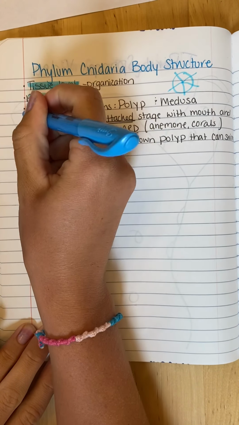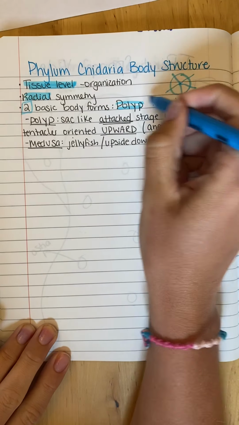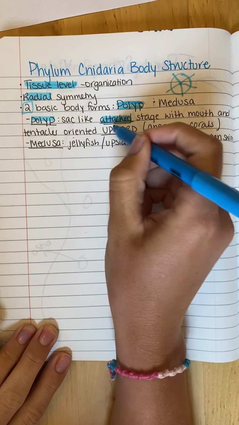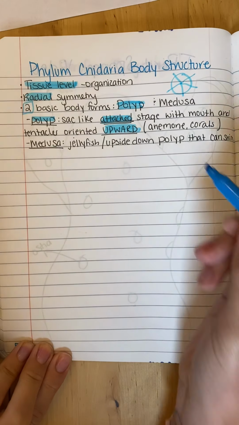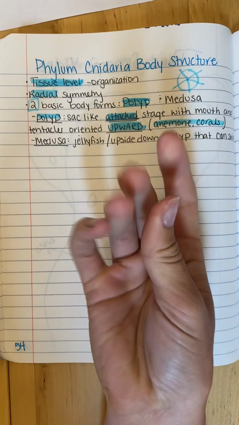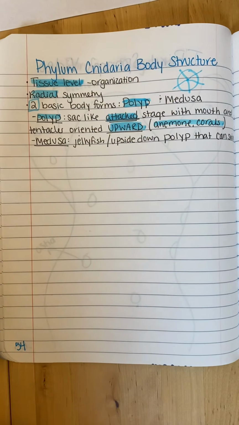We have the polyp, which is a sac-like attached stage. Basically, when you think of polyp, you need to think the mouth and the tentacles are oriented upwards. This would be something like a sea anemone. If you hold your hand with your palm up and wiggle your fingers around, that's what a polyp looks like. So the mouth and the tentacles are oriented upwards.